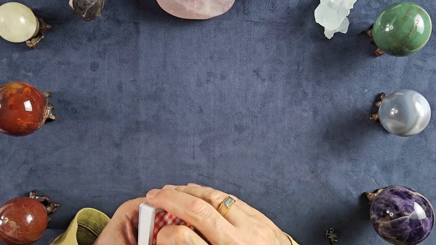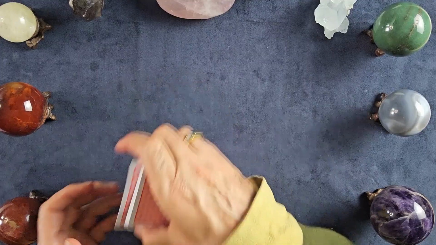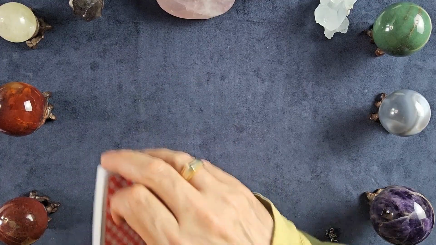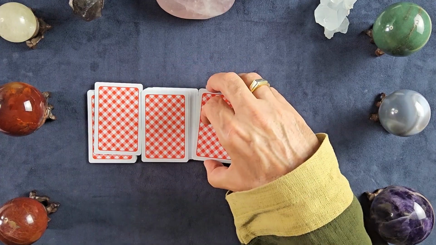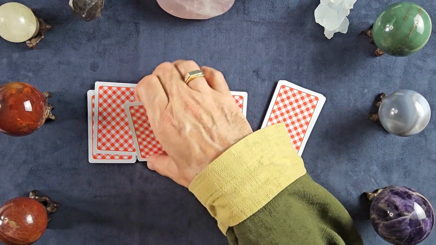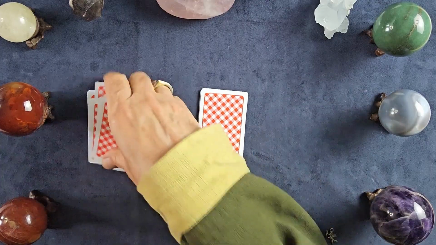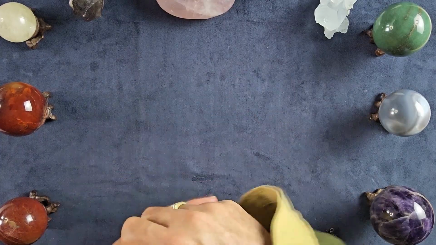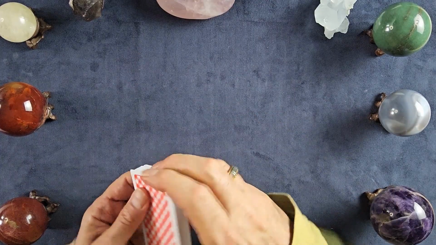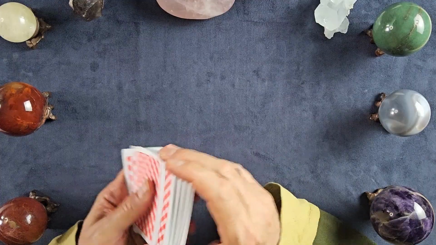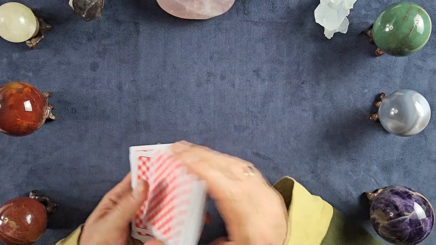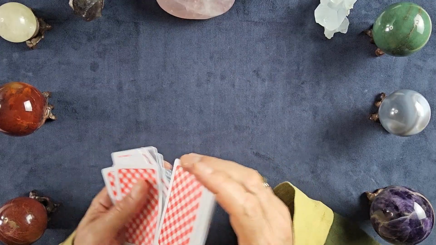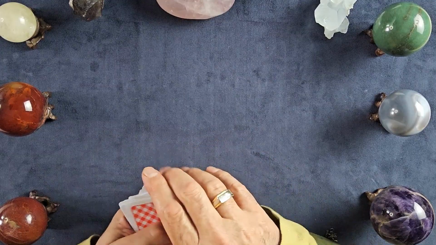Maybe he is intuitive, so that's maybe why he seeks out advice from a card reader like me. So, Tom, you want to know about your relationship, how you can improve your communication. You are the Jack of Hearts for this reading.